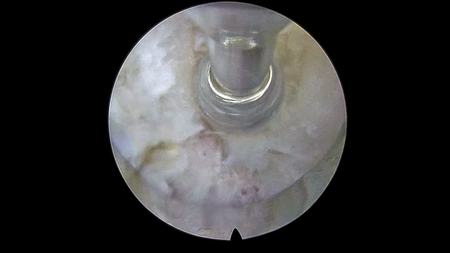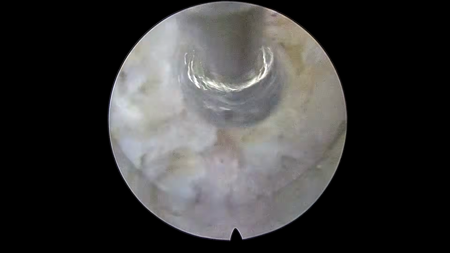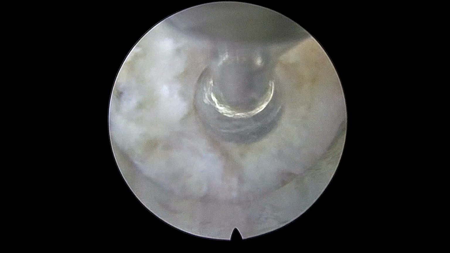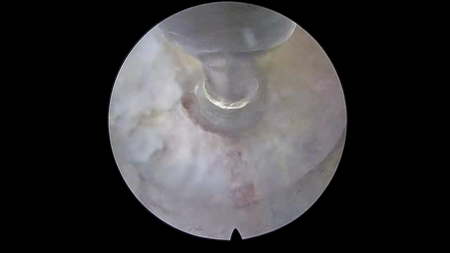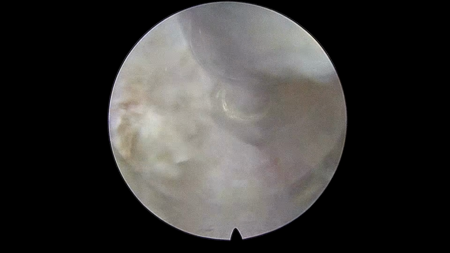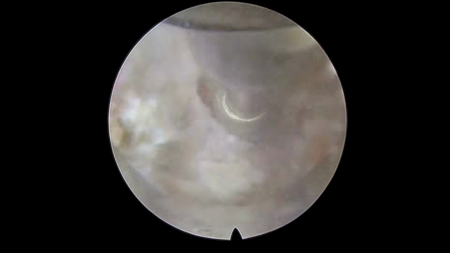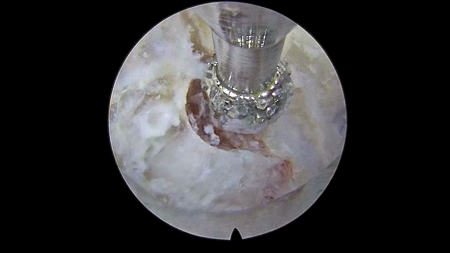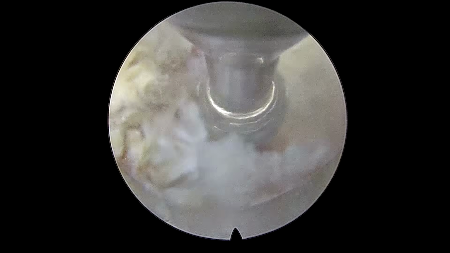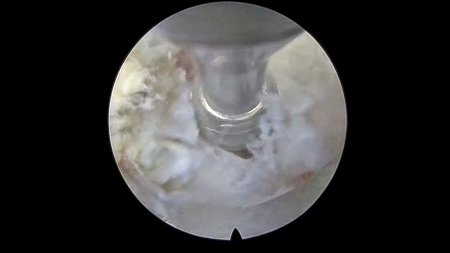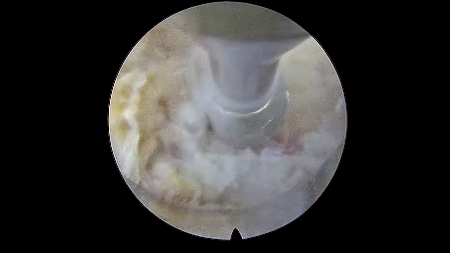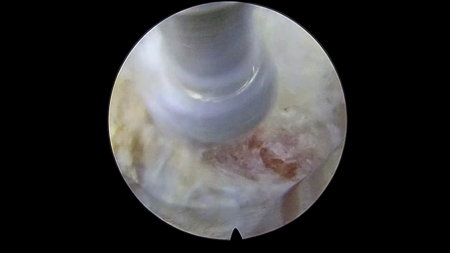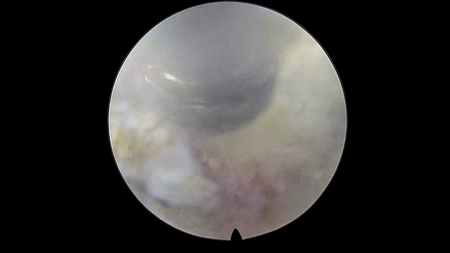In this case I am using the diamond burr. Ideally what I do is I start from the superior lamina. Start burring the superior lamina, then move towards the inferior articular process. So here I am just burring the inferior articular process. Once you have burred the superior lamina and the inferior articular process, then you can move towards the inferior lamina.